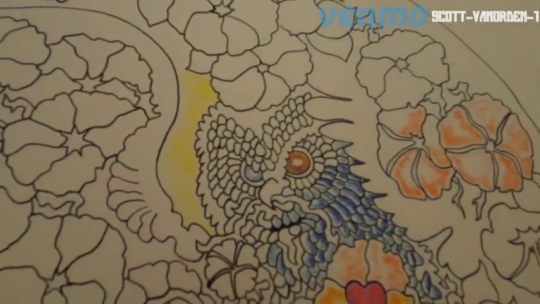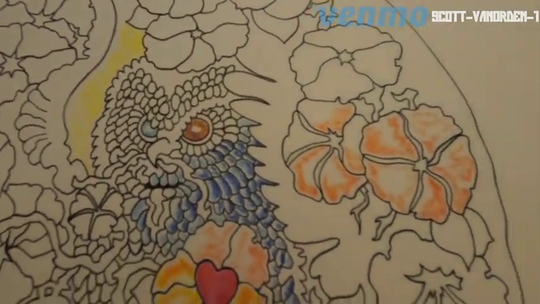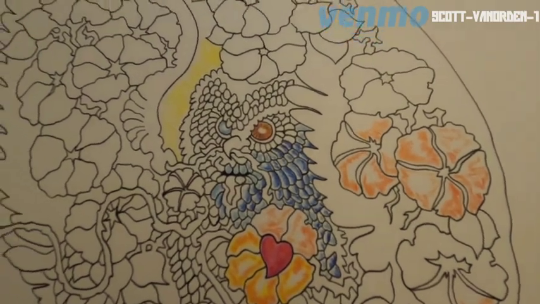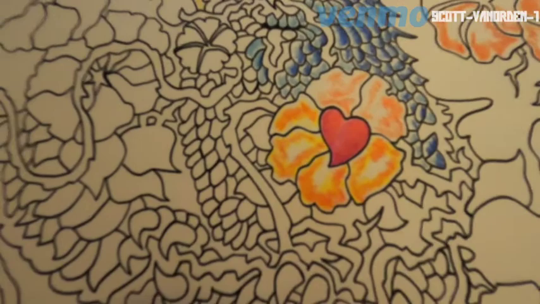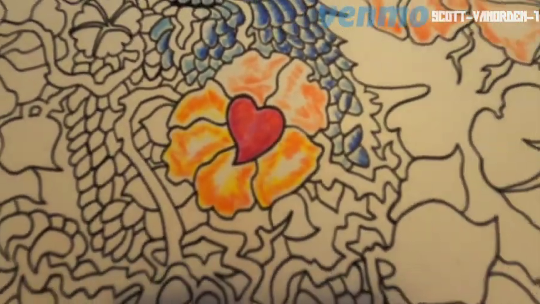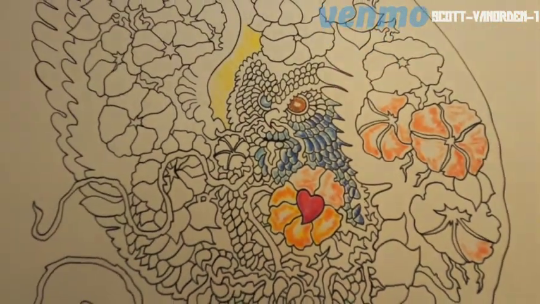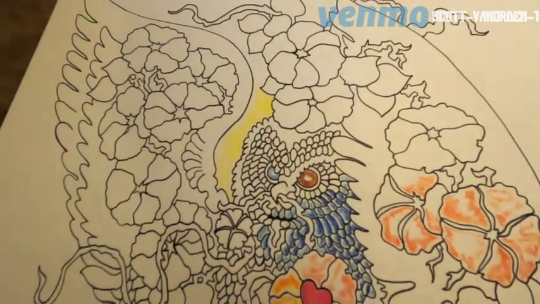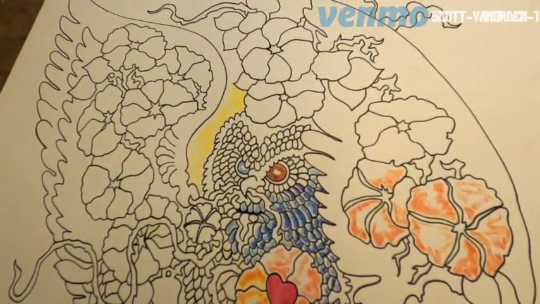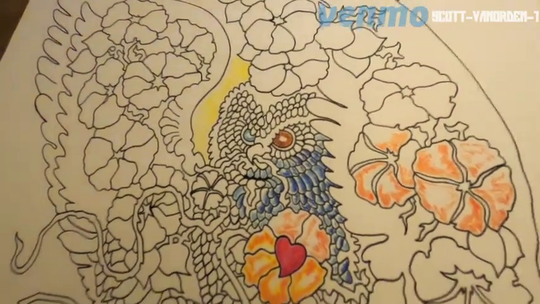Alright, so the yellow's really popping. Got the orange flowers, got the blue in the feather. Got a few different colors in the eyes. Got that heart pulsing. I'm making some pretty good progress on this guy today. Let me go in with a little red. I'm doing a little red here.